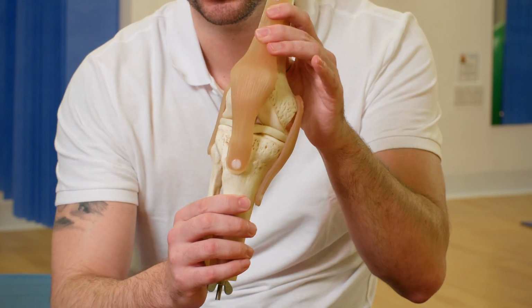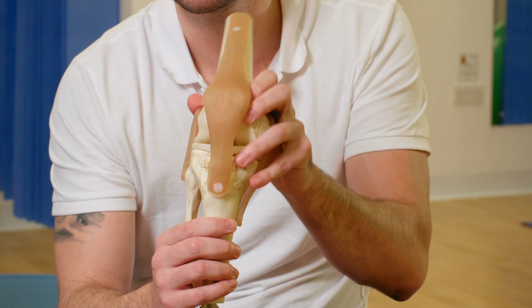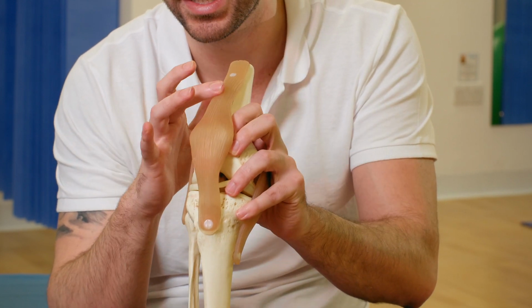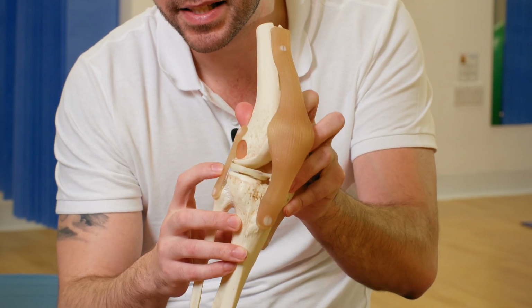It's useful to have an idea of the structure of the knee, how it moves and functions, before we go into where things can go wrong. This is a knee model. As you can see, the knee is a complex structure. It's made of bones, it's made of tendons, ligaments.